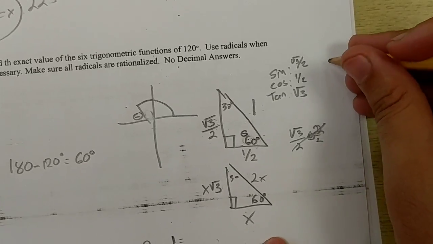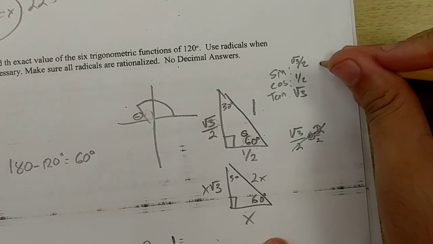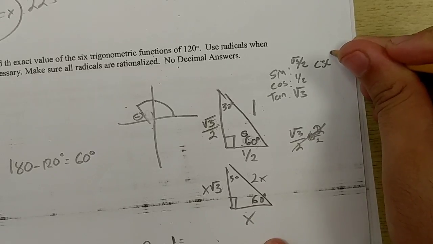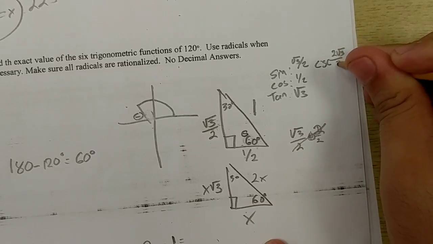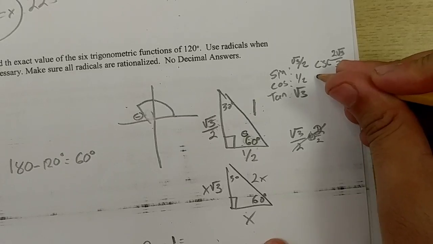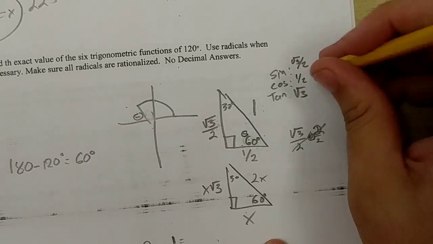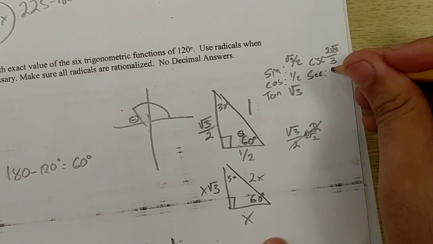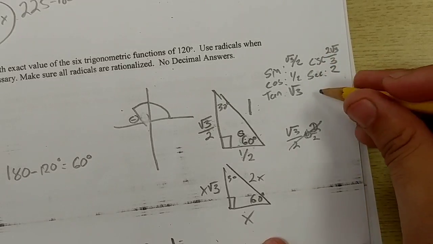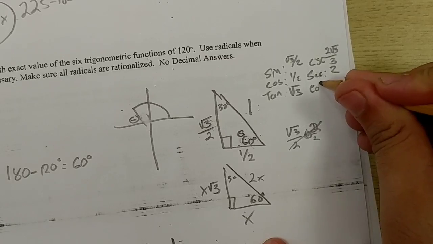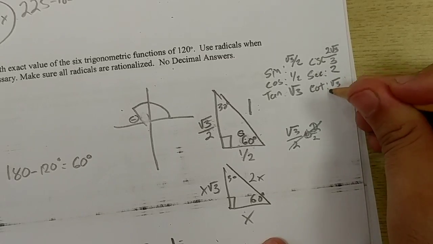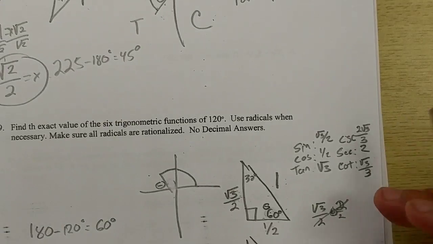Then we have to do the inverses. So when we invert this one, we have to multiply the root 3 on top. So it's 2 root 3 over 3. For cosine, you'd flip that, or cosine's opposite, which is secant. That's real easy, that's just 2. And then cotangent, again, you can't have a square root on the bottom, so that's just going to be root 3 over 3.